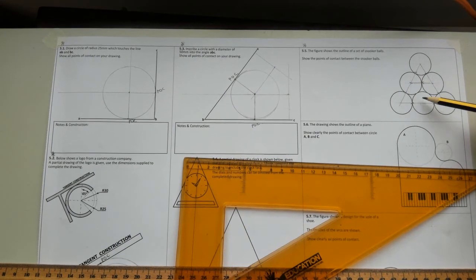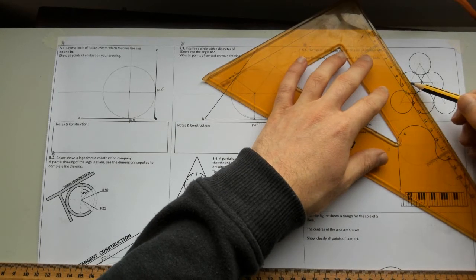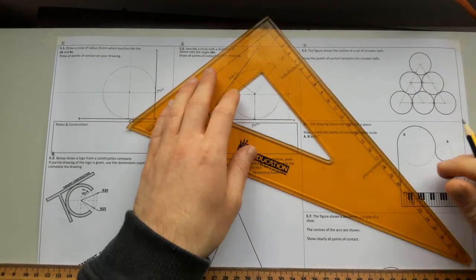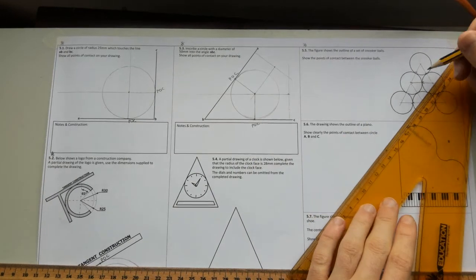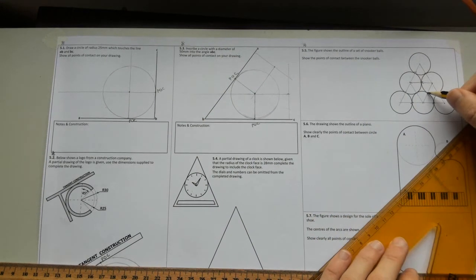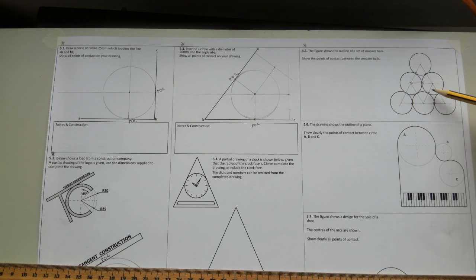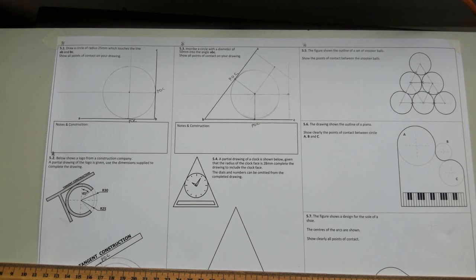And then these two are in contact. I get a point of contact there. And then finally, I get a point of contact where those two meet as well. So in total you can see there's going to be 1, 2, 3, 4, 5, 6, 7, 8, 9 points of contact in total. And that completes that page there.